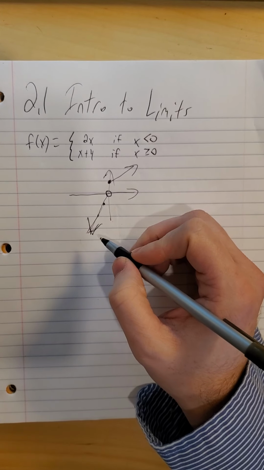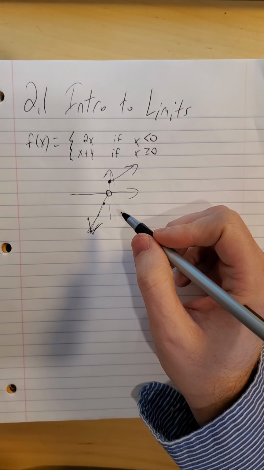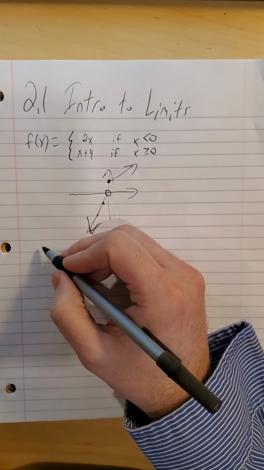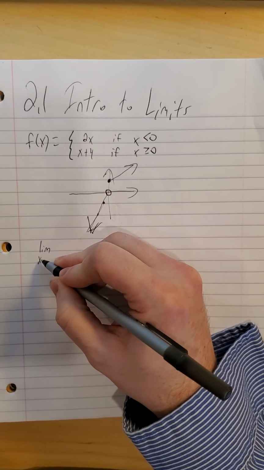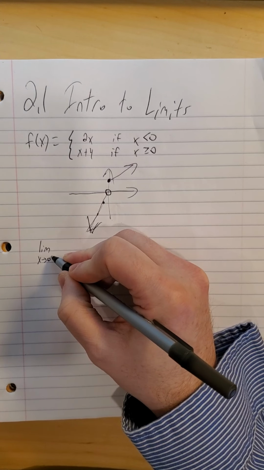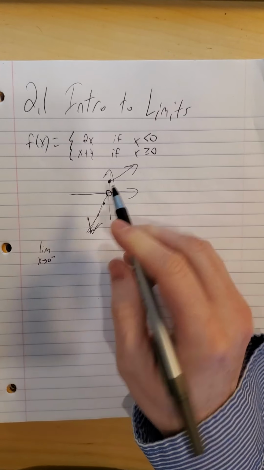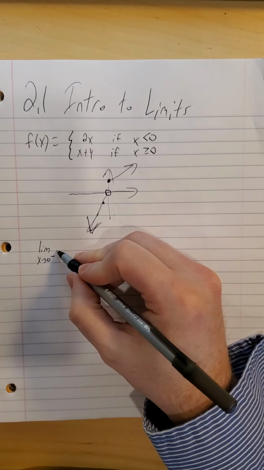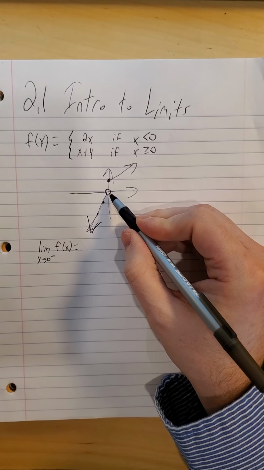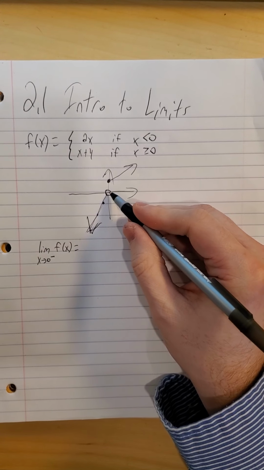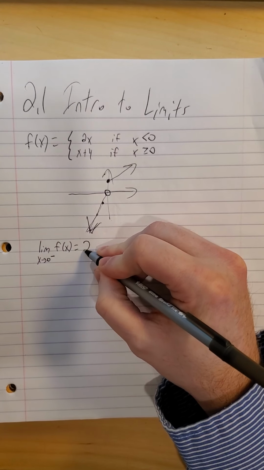So the idea of limits, instead of saying what's happening at a point, is saying what's happening near a point. For this graph, the limit as x approaches 0 from the left-hand side, so this superscript negative is telling us we're coming at it from the left side, our function is f of x. The y value we're getting close to is 0. Even though we don't actually reach that value, the limit is just saying what do we get close to? We get close to 0.